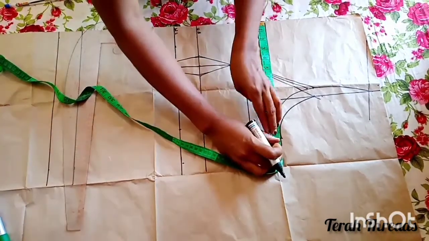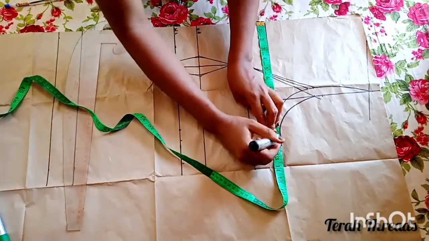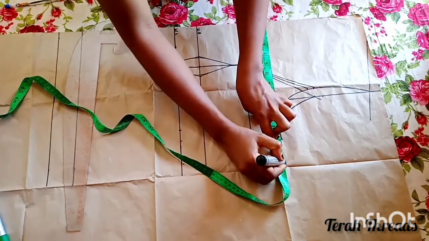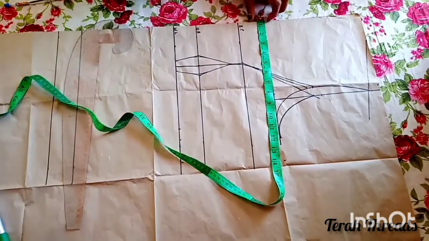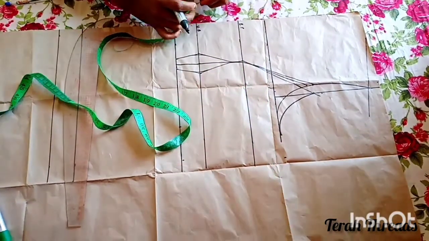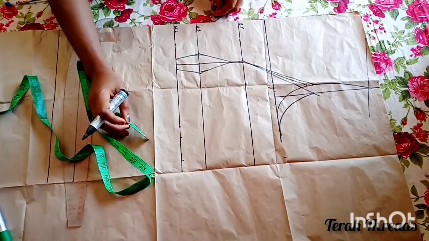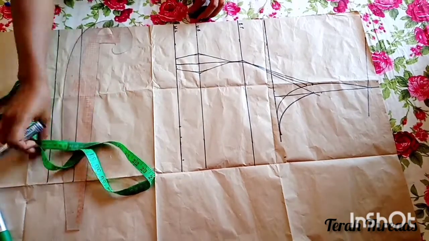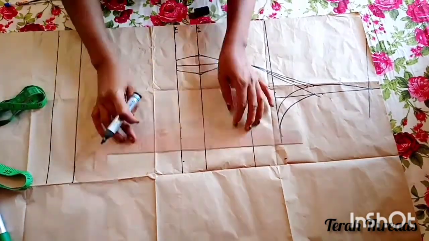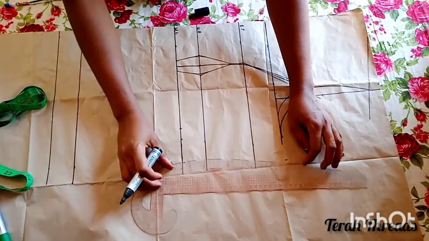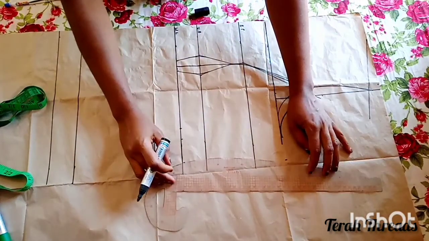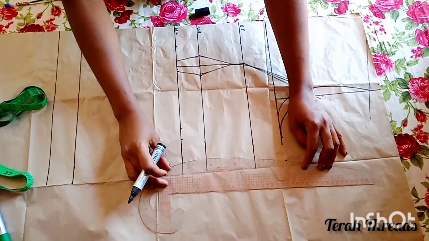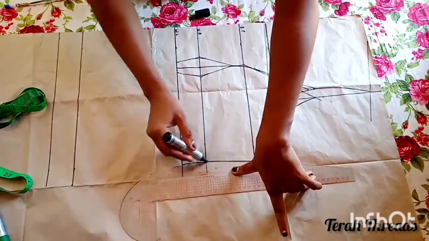Then go to the bust, the upper chest line, to fix in your bust circumference divided by 4. Then your 2 inches for seam allowance. Then I'm connecting these marked points together.